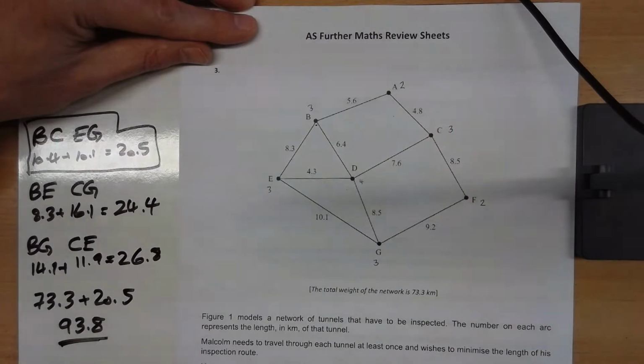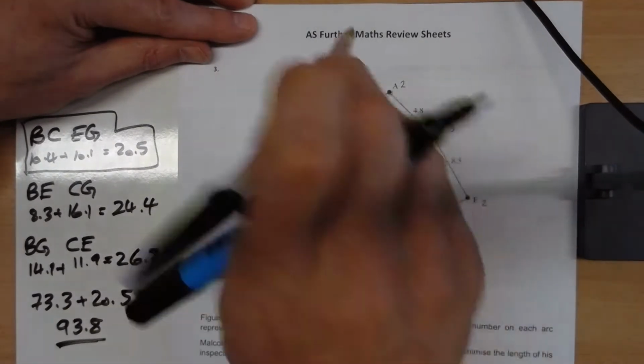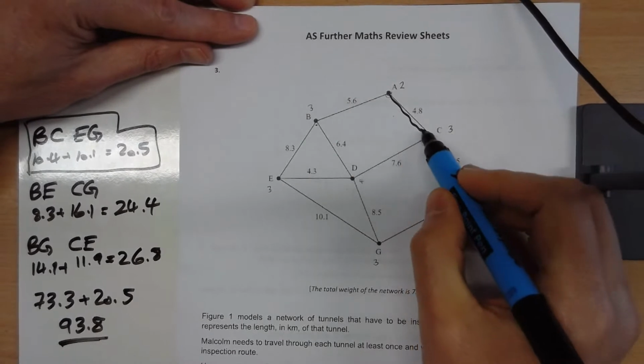Find a route. So actually find a route now as well. Okay. Well, look, we'll start. Does it say we must start and finish at A? Look, I'm just going to do this, and you can sort of. So we'll go. Let's just go around like this, shall we?